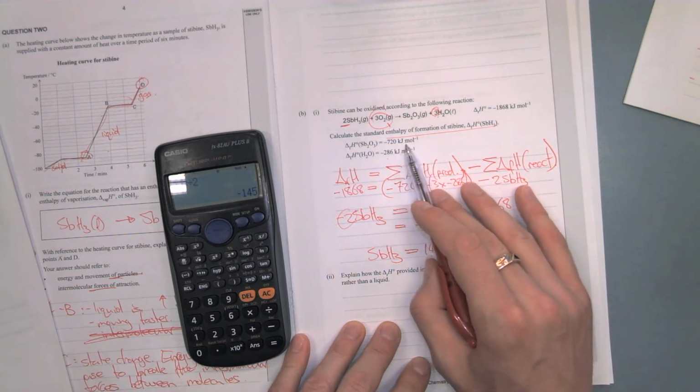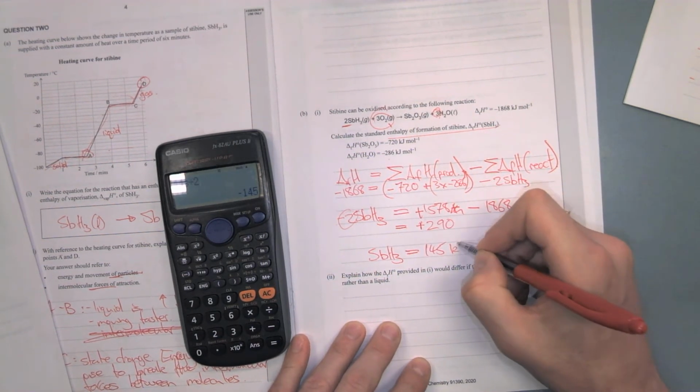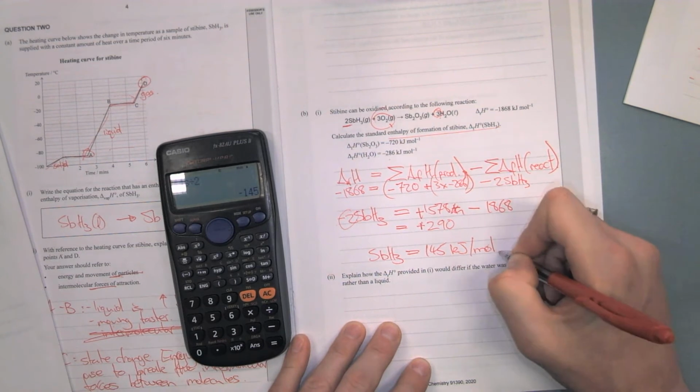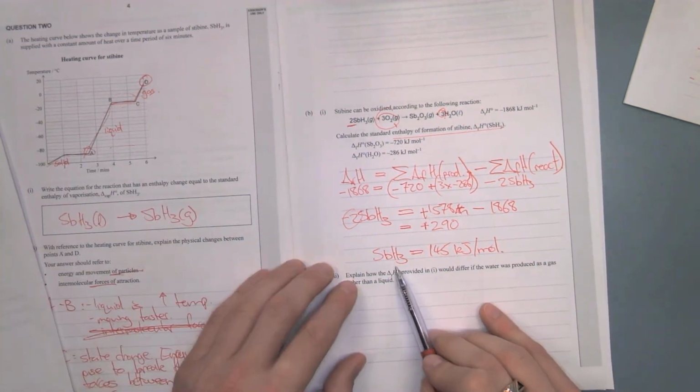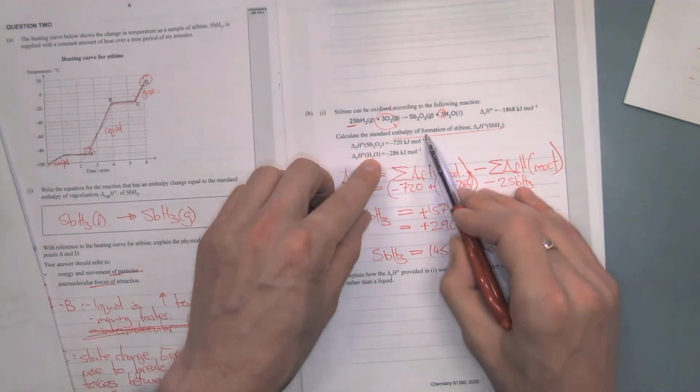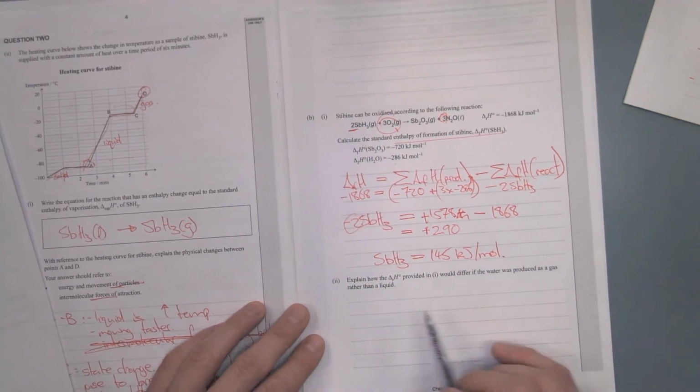What are we measuring these in? This is kilojoules per mole. Alright, so does that seem like it's sort of in the ballpark of these numbers? Yeah, roughly. Good. Moving on.